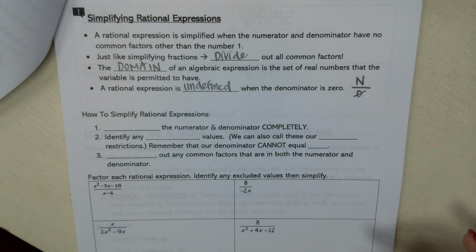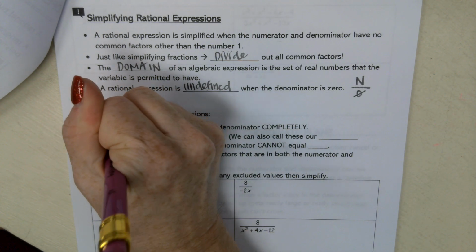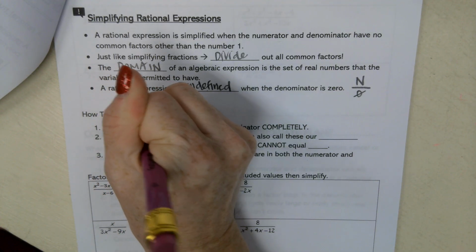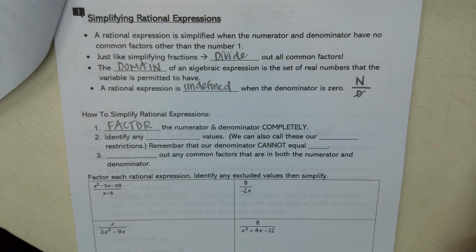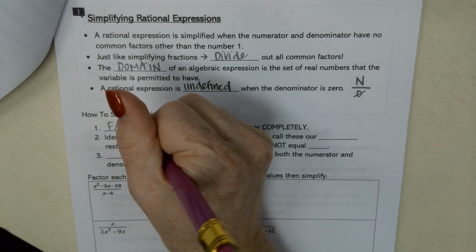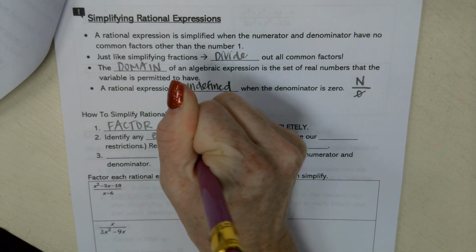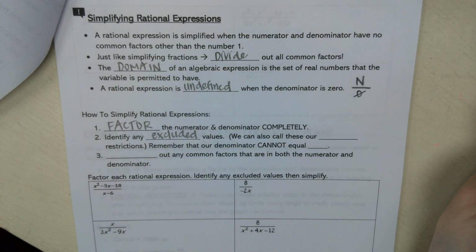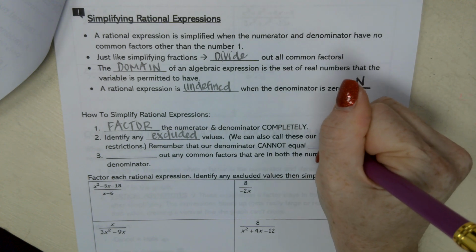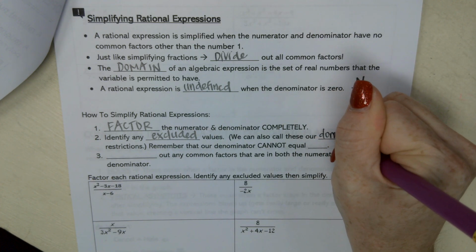So how do we simplify them? First thing that we've got to do is factor the numerator and denominator completely. Then we will identify any excluded values. We can also call these domain restrictions.